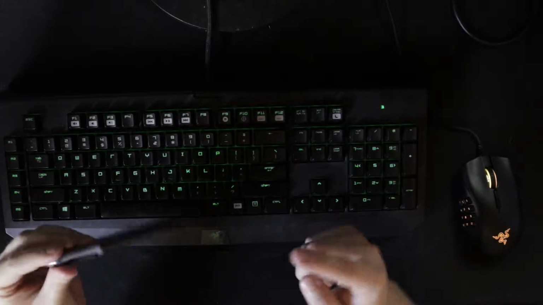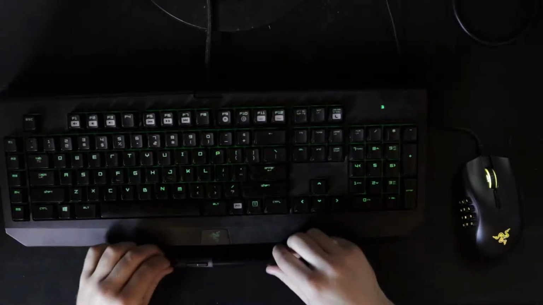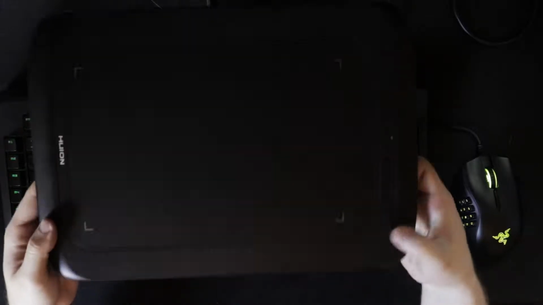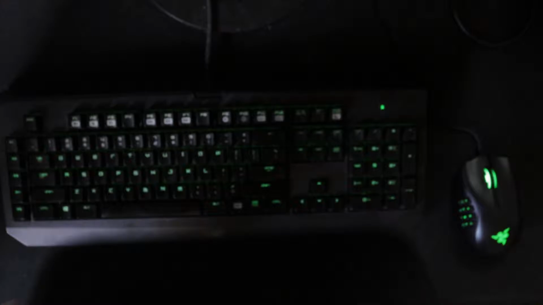Alright, into this one. Alright guys, so first things first, you're going to need one of these. This is a stylus that is going to be used on one of these. This is an art tablet, and you can use just about any art tablet you want, as long as it is compatible with your computer.